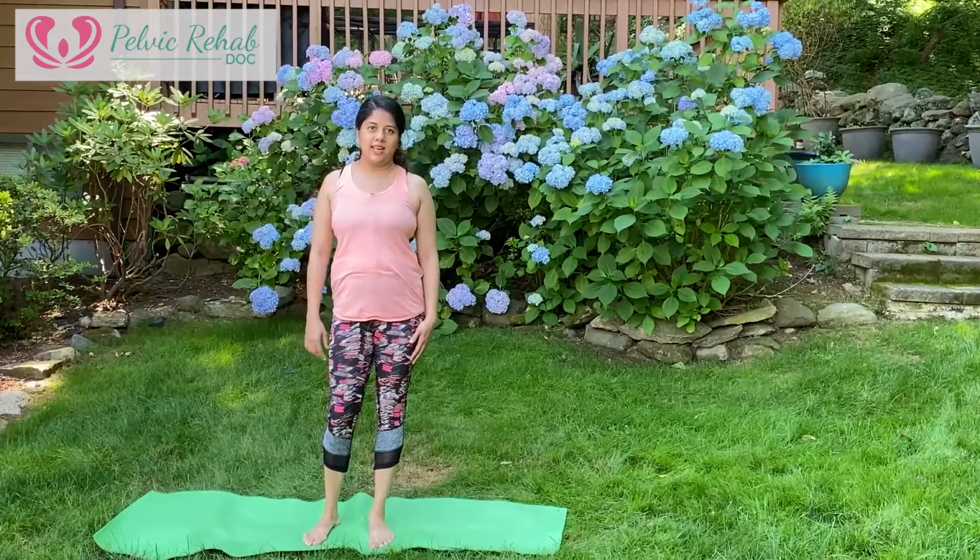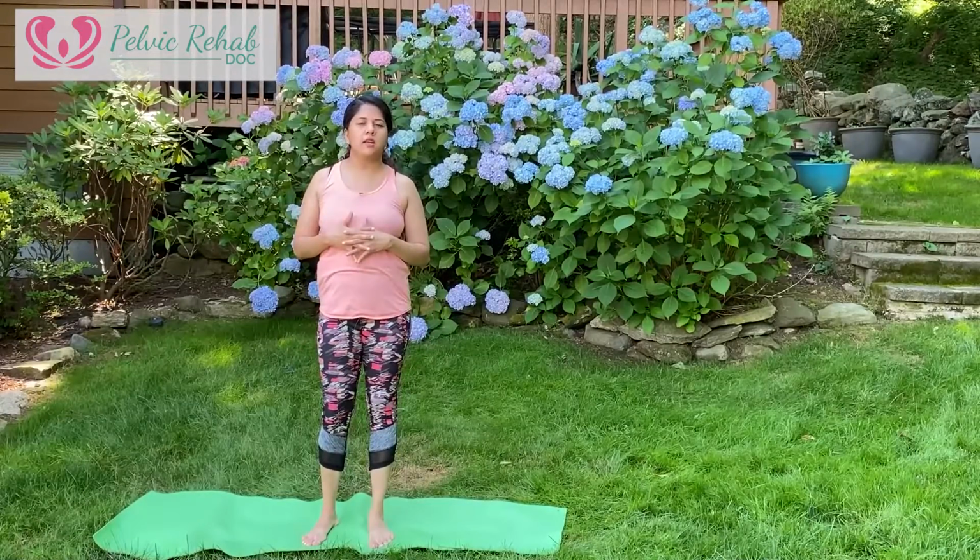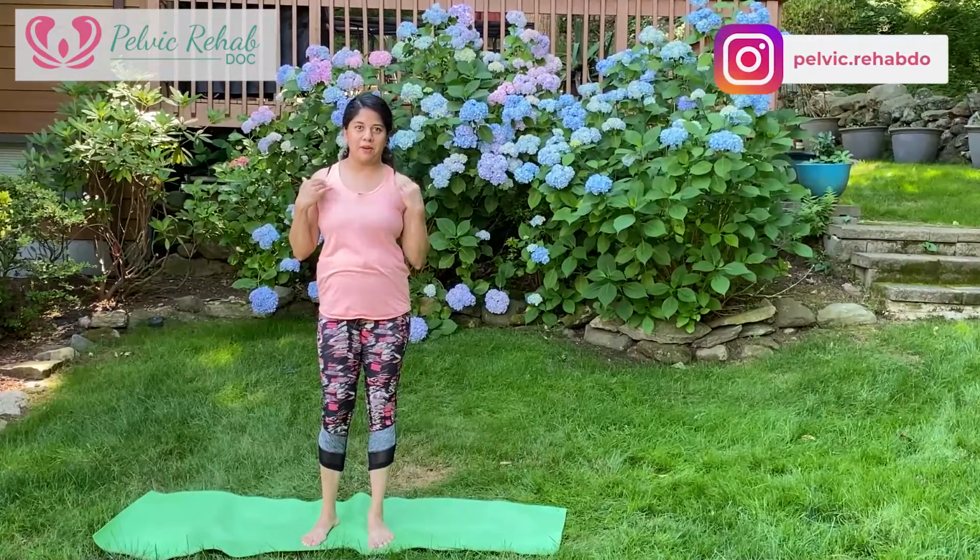This is again a standing exercise. Make sure that you do not overstretch. Do what is best and comfortable to your body. I'm going to show you what works best for my body.